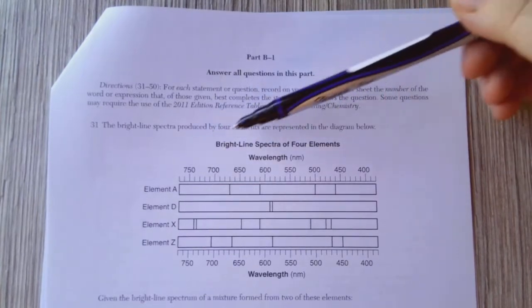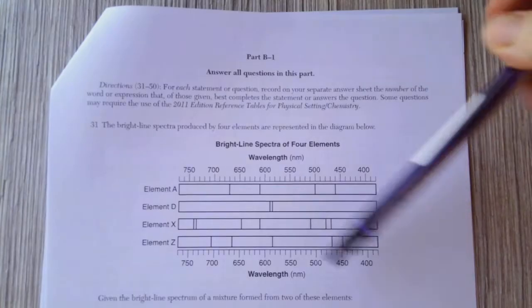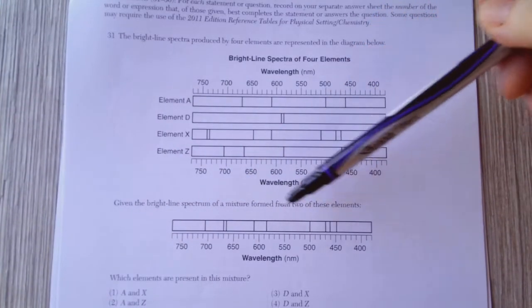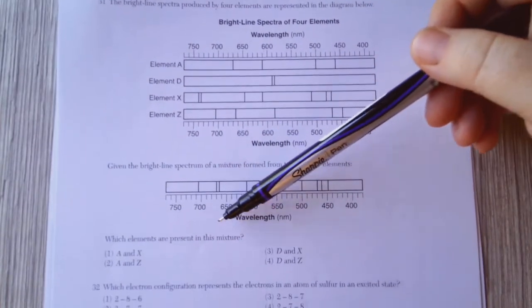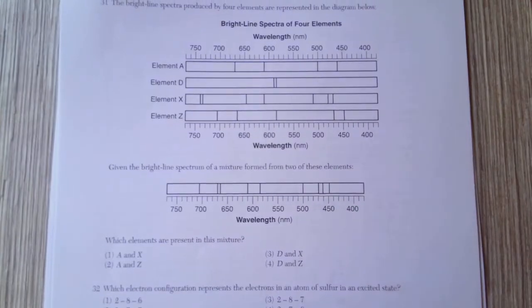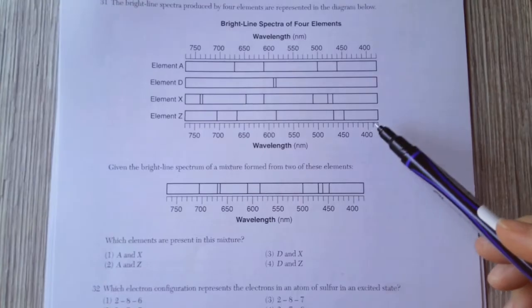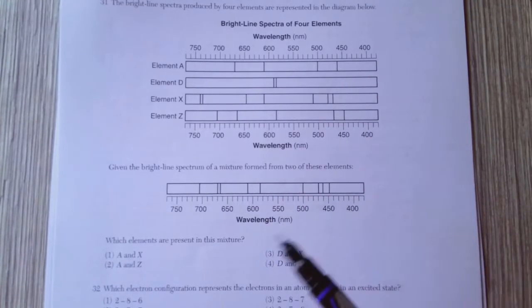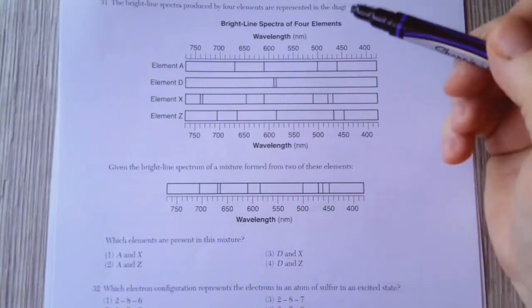Directions up here. This says the bright line spectra produced by 4 elements are represented in the diagram. Given the bright line spectrum of a mixture formed from 2 of these elements, which elements are present in the mixture? Now this question is sort of annoying because you can see it doesn't line up. So 400 is here, but it's shifted over, so I have to do a little bit extra. So I'm going to look for easy things.